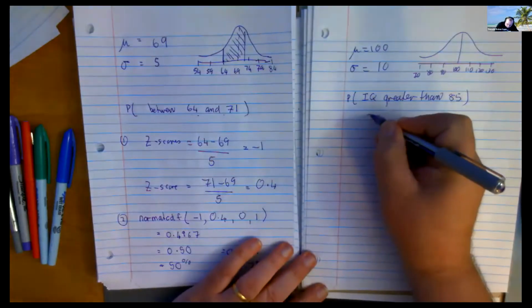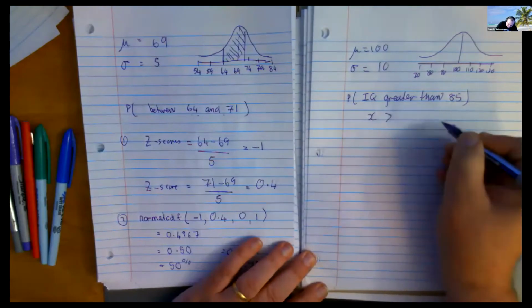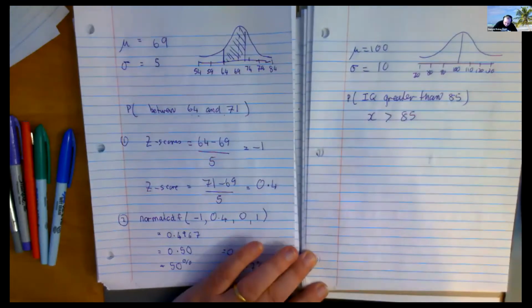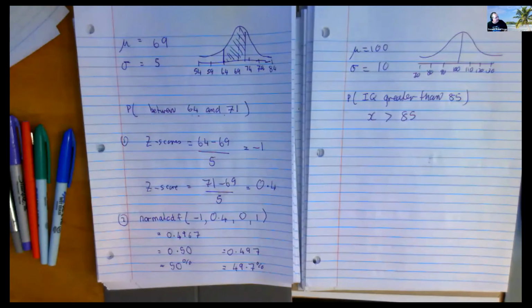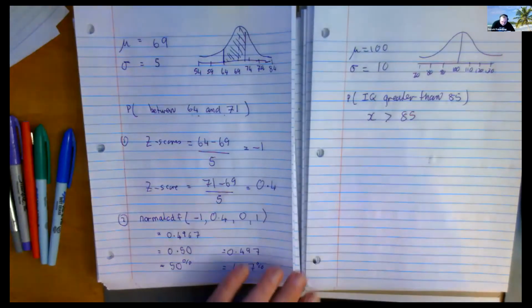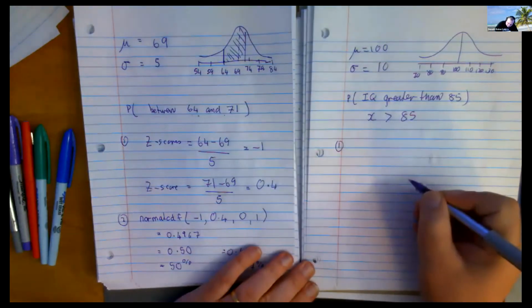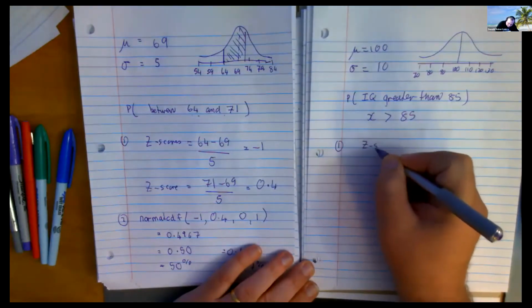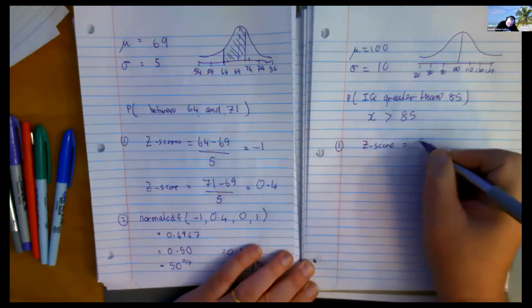Now, can I call the IQ X and can I call greater than 85? Is it not how you would write that down mathematically? If you didn't want to say it in English, this would mean the same as that, right? Now, step one is going to be exactly the same, except I only need to find one z-score.